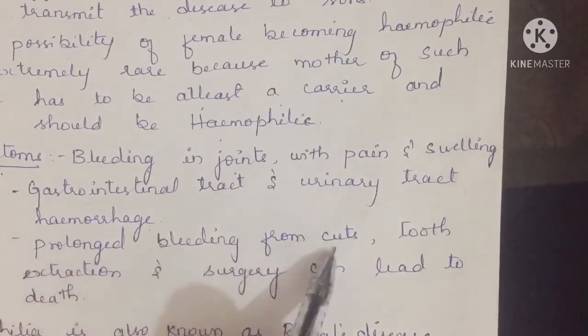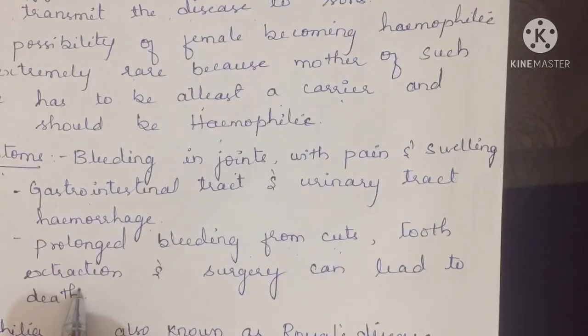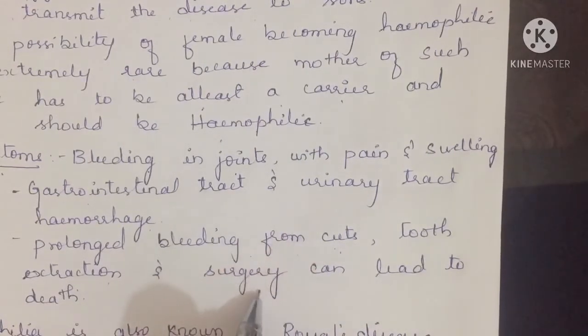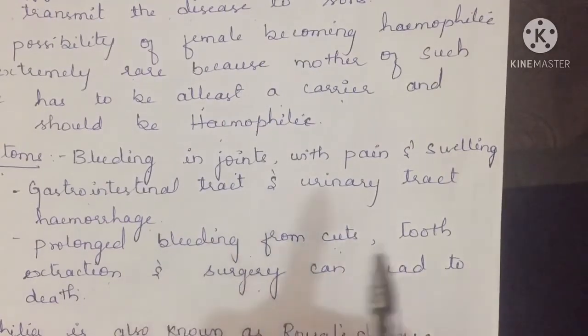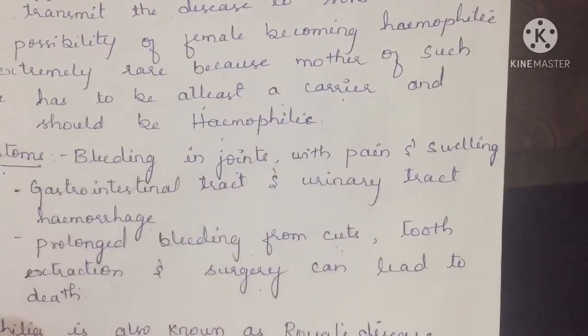Prolonged bleeding from cuts. A simple cut will release a lot of blood. Tooth extraction, and even bleeding takes place from tooth extraction. Prolonged bleeding from surgery. During surgery also, because the skin will be cut and blood will be flowing continuously, it can lead to death. Okay, these are some of the symptoms.